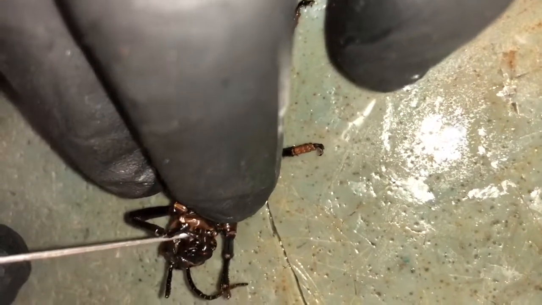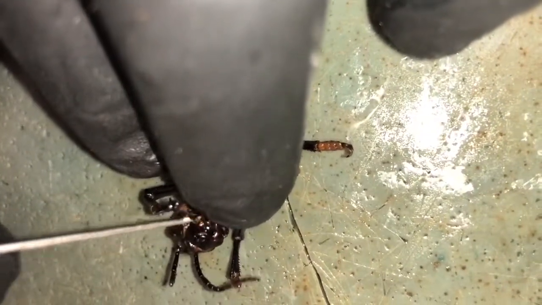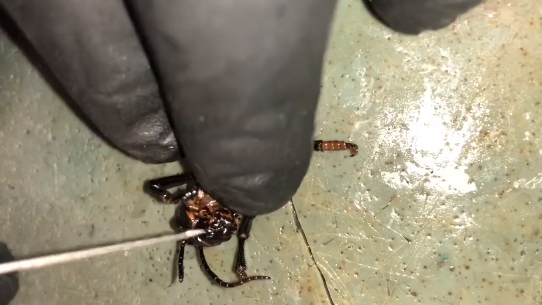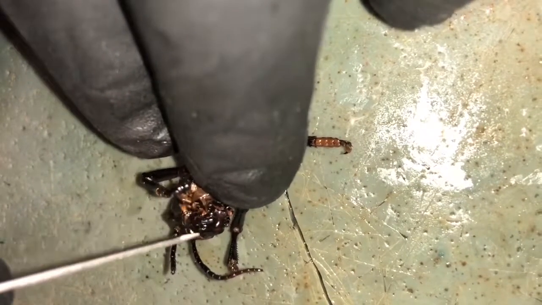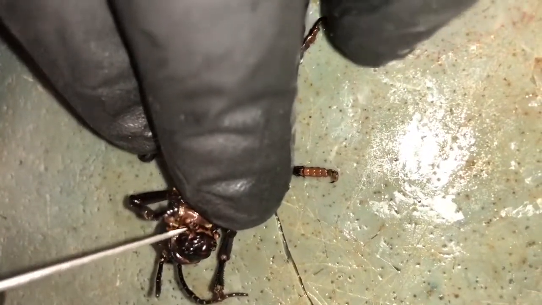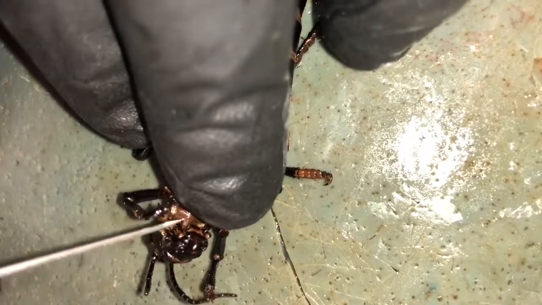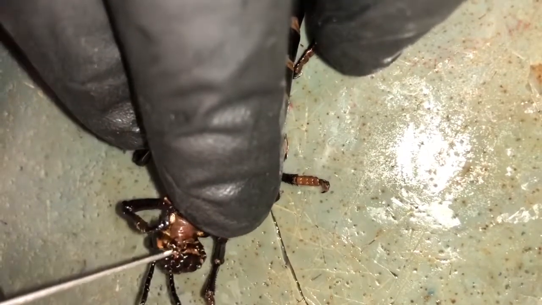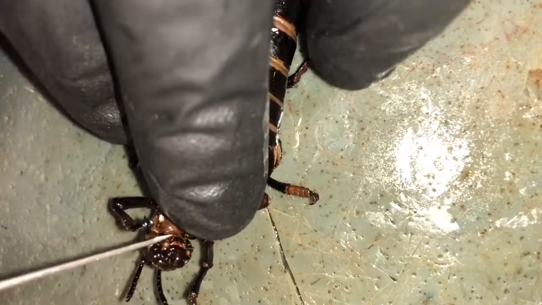Can you push it down? Okay, good. Gosh, so hard to see. Yep. And then labial palp, please. Labial palp right here. Maxillary palp. Maxillary palp right here. We got them backwards. Maxillary palp. Labial palp. Good. Mandibles.